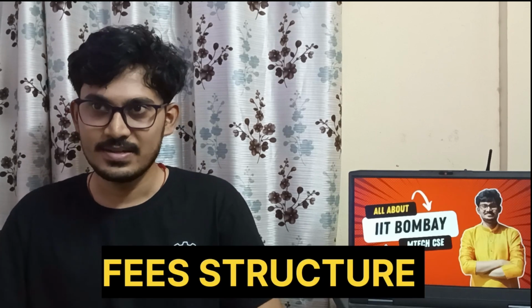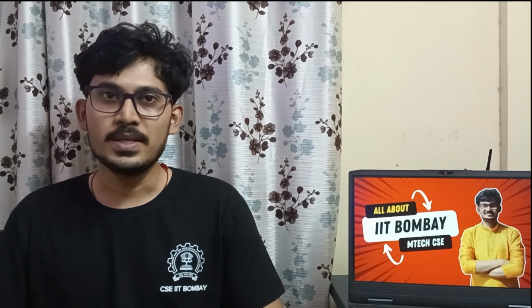The next point is a very important point for you, the fees. For our case, for these 2 years, we have to pay around 2.5 lakhs. For the first semester, we have to pay around 70,000, and for the rest of the 3 semesters, we have to pay around 60,000 each. For the mess, we have to give 27,000 per semester, and within that, 4 to 5,000 are given back to our account after the semester ends.